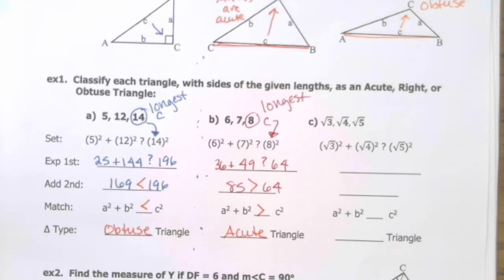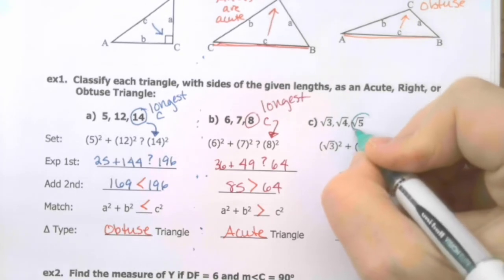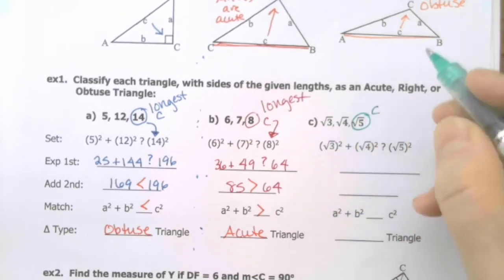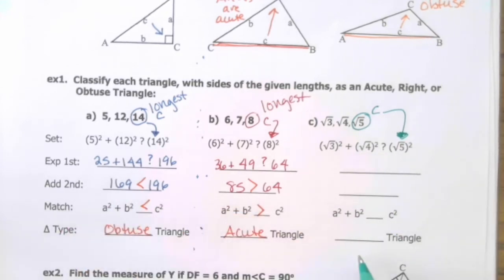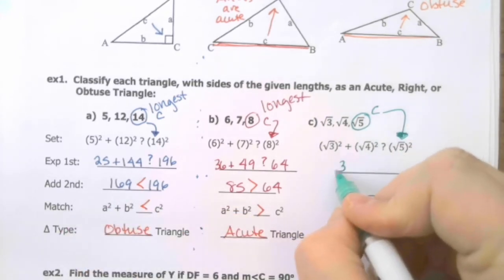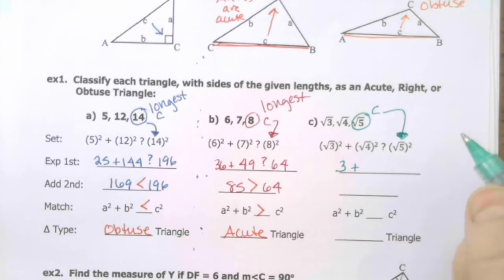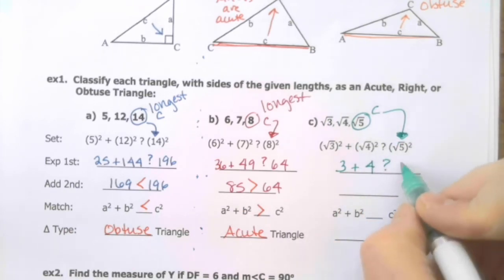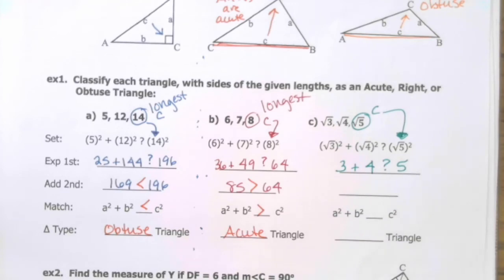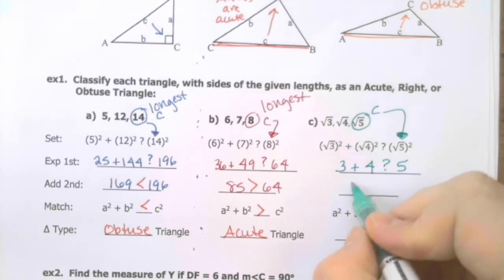All right, last one. Radical 3, radical 4, radical 5. Obviously, radical 5 is the longest. That's our C, so it goes by itself. Do the exponent first. Radical 3 times radical 3 is regular 3. Radical 4 times radical 4 is regular 4. Radical 5 times radical 5 is regular 5. Add it up. 3 plus 4 is 7.